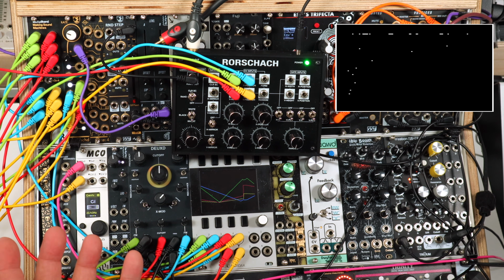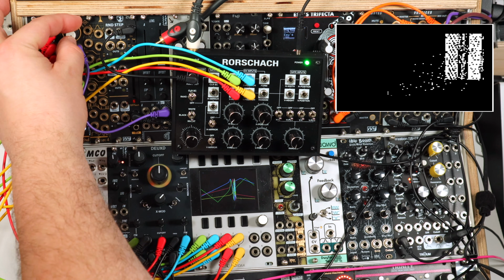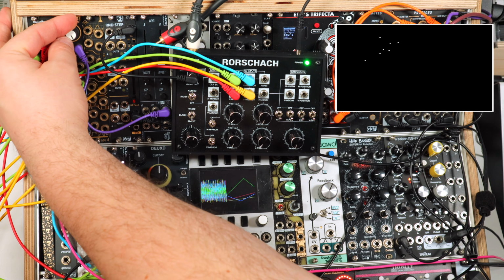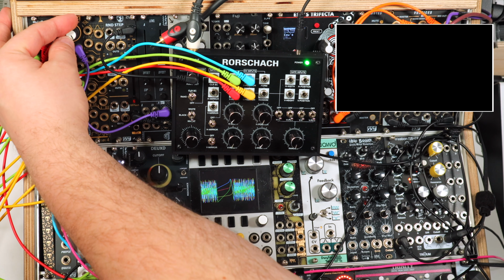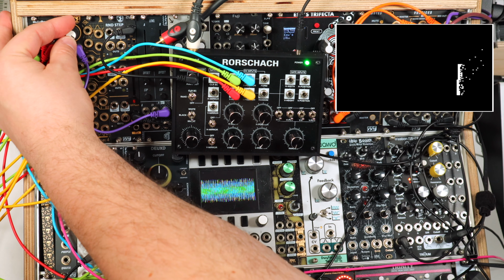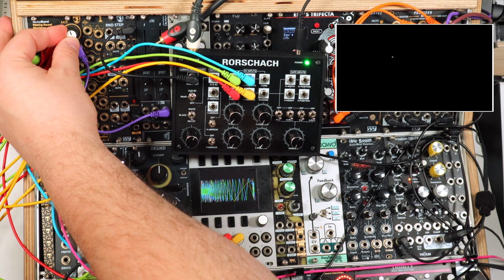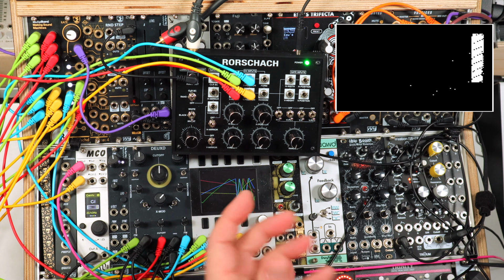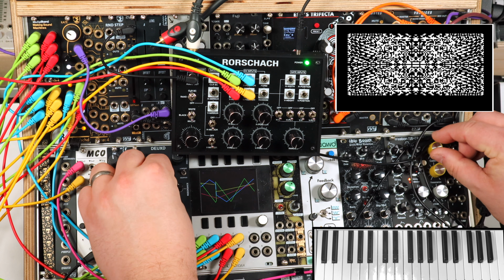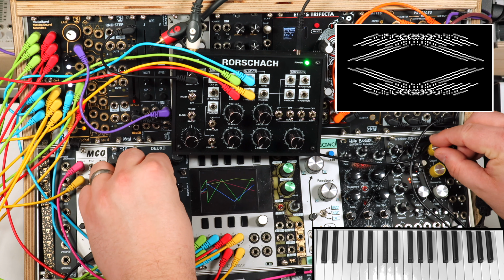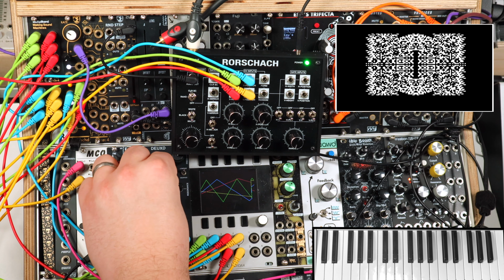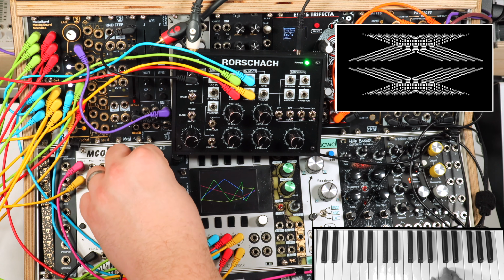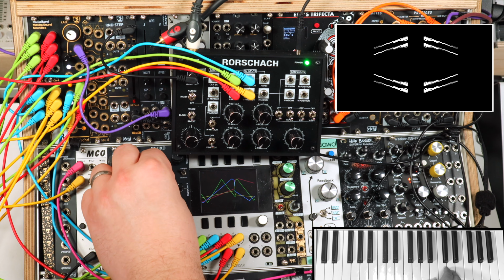And then if I speed up all these LFOs, we're seeing those changes and obviously hearing them in the drone much more clearly. Let's change the form here, set up those mirrors again, and I'll just play around on the keyboard, finding notes that I think work well with the note coming out of Rorschach's audio.